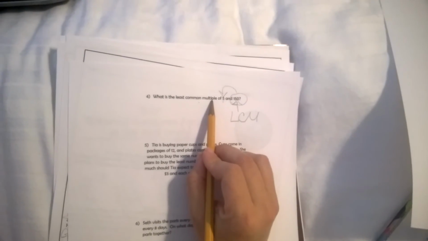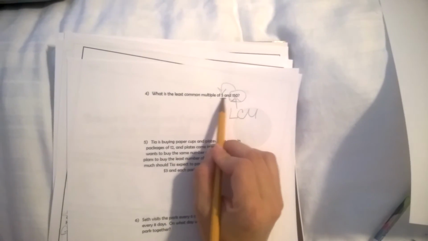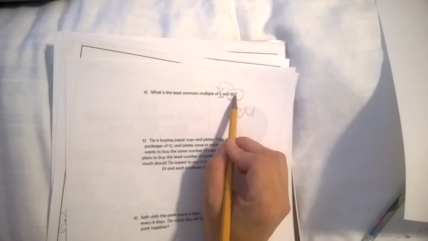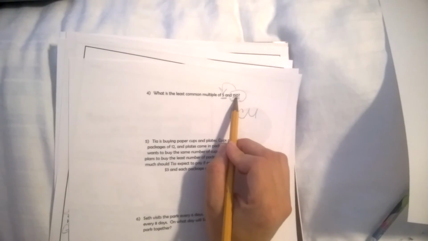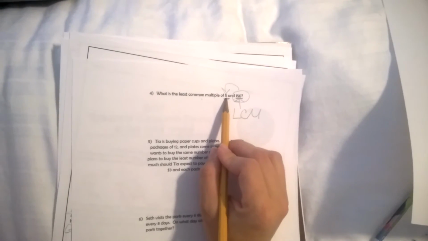Okay, because if we were to list the multiples of 5, we would start with 5. If we list the multiples of 150, we're starting with 150. Automatically, that's going to be the first one that you come to that is also in common with 5. So always keep that little reminder in your head as a helpful little tip.